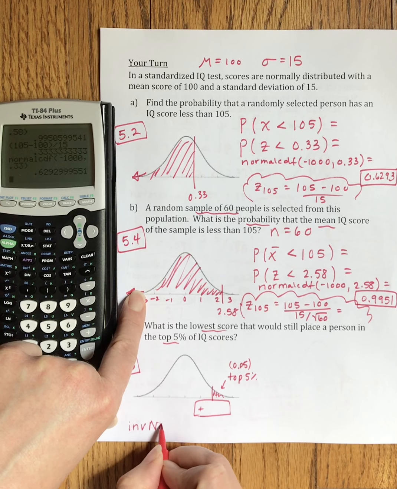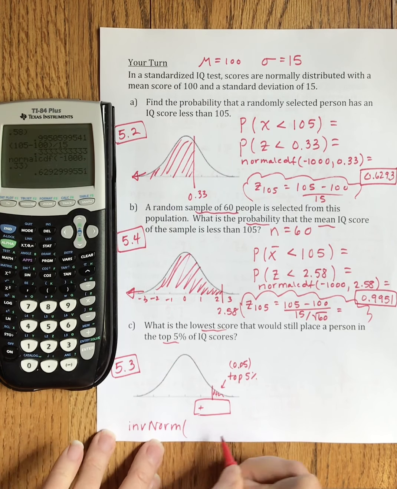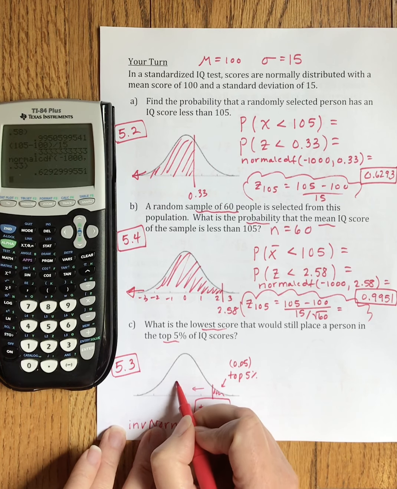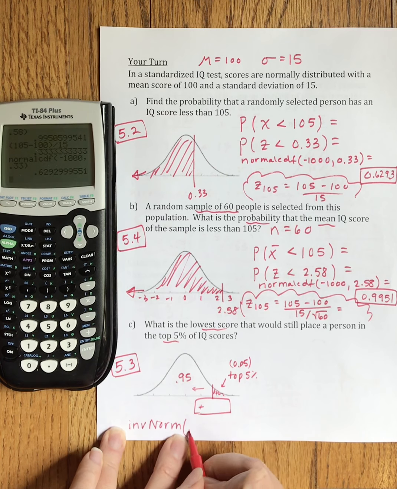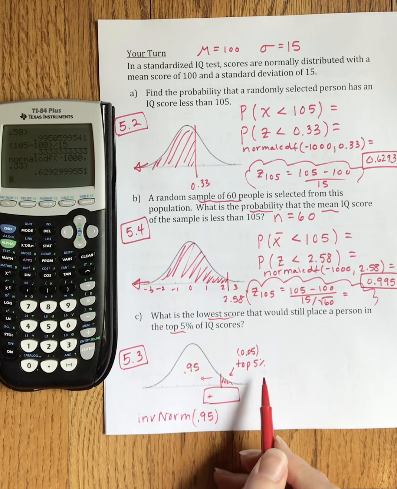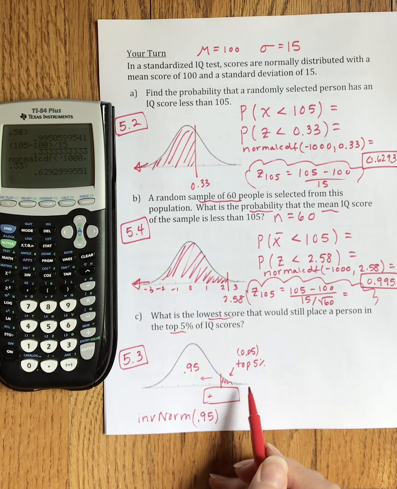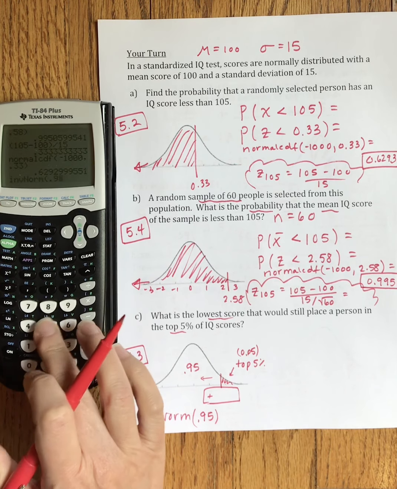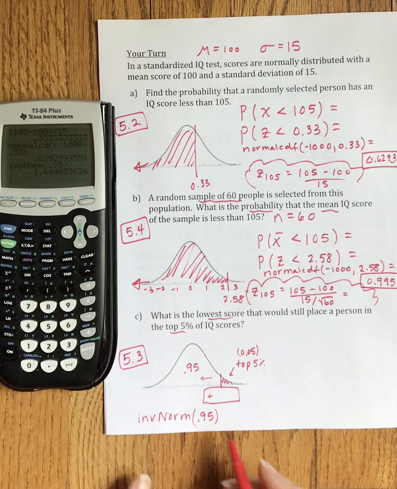We've got our inverse normal command to help us out. Inverse normal command's a little bit tricky. It does not want the 0.05. It wants to know what the area is to the left of the z-score, even if that doesn't happen to be what we shaded. So 0.95 would be the unshaded area. If 5% is shaded, 95% is not shaded. And when I put inverse norm of 0.95 into the calculator, I get a z-score of 1.64.